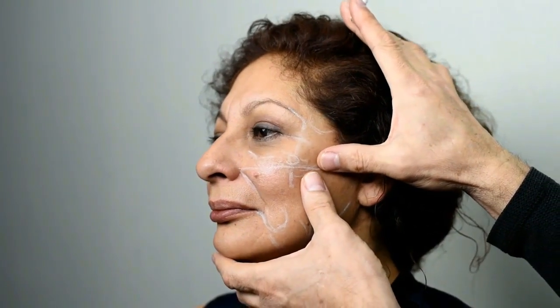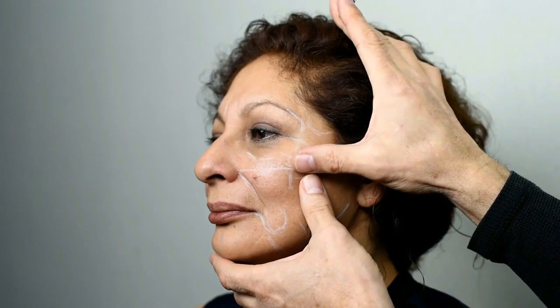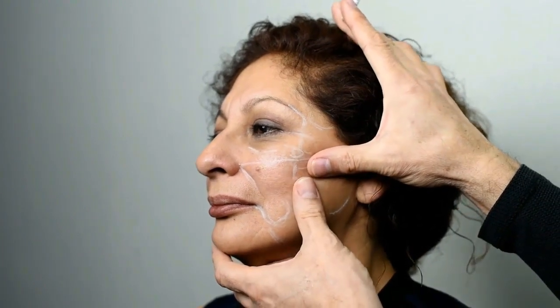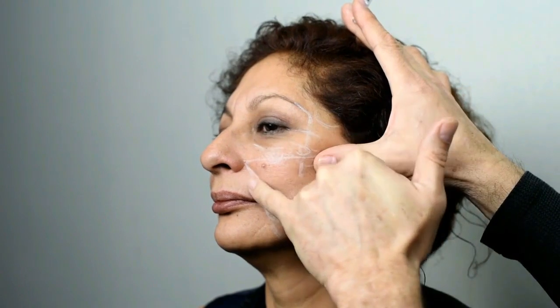Also, please note, if we fill the zygo arch and the zygo prominence, you're going to see a lifting in this direction, which will eliminate the negative vectors of the tear trough, the mid-cheek, and the nasolabial fold.